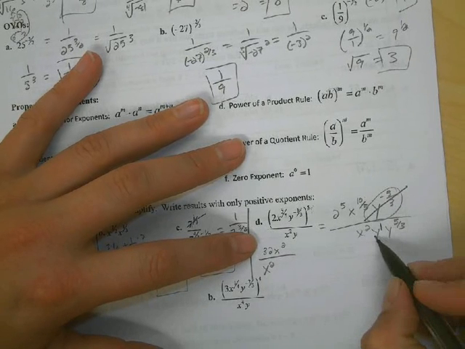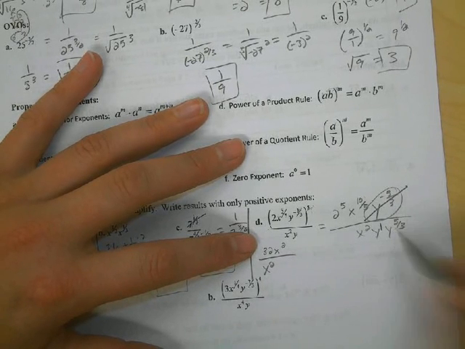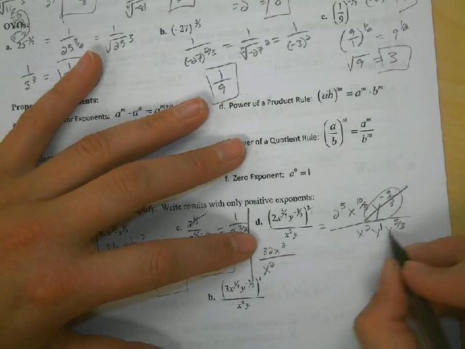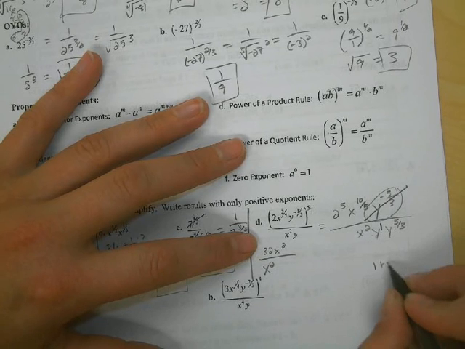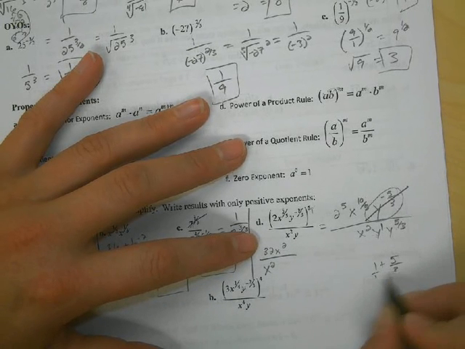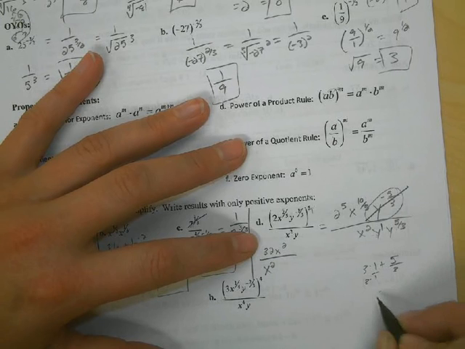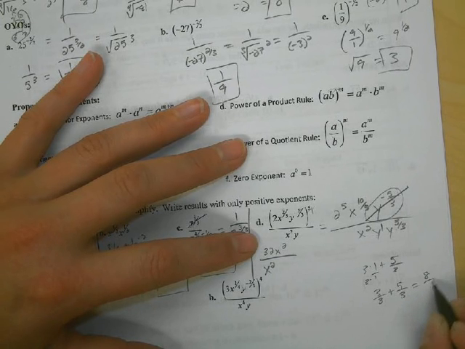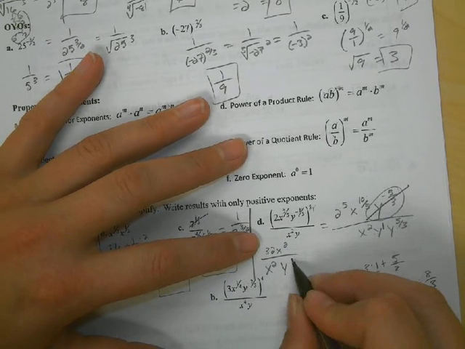And then y to the first times y to the 5/3. Since I'm multiplying, I need to add the exponents. I'll just do this off to the side. I'm going to put my whole number under 1. I'm going to get my common denominator. 3/3 plus 5/3 makes 8/3. So that gives me y to the 8/3 power.